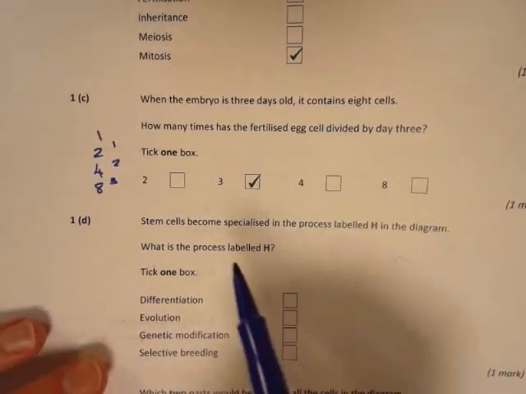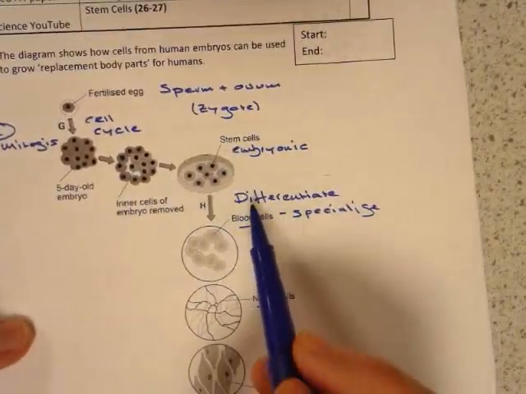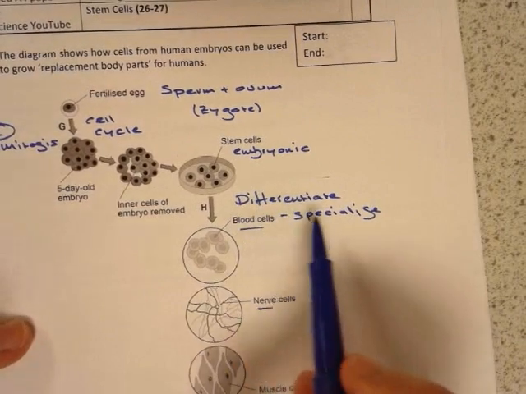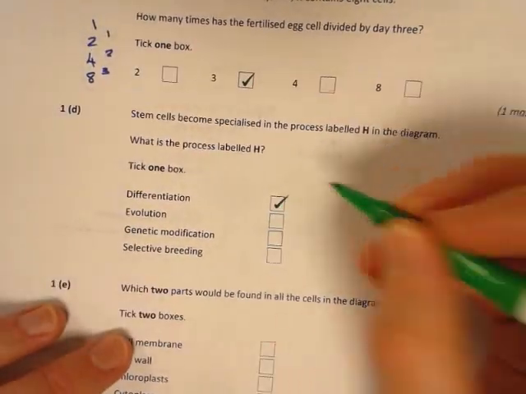Right, it wants to know about the process labelled H now. Let's have a quick look back at the diagram. There you can see that we've already labelled this is differentiation. It's when stem cells specialise into specialised cells. Okay, so we've got differentiation down there, lovely.